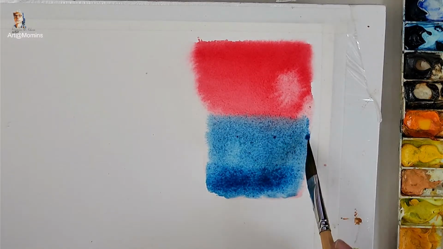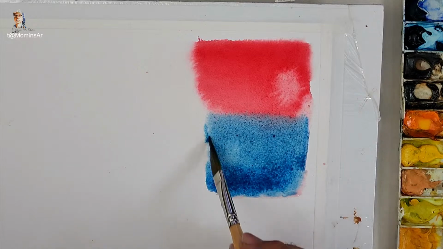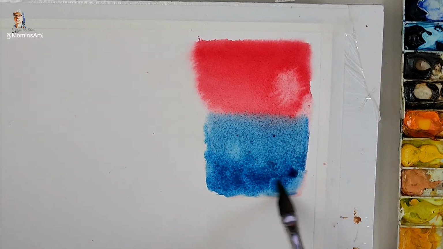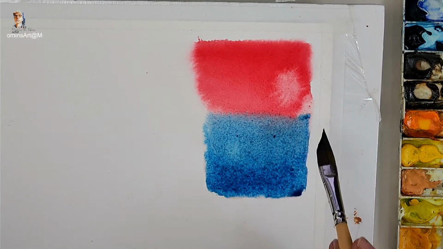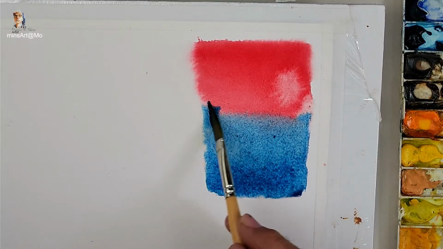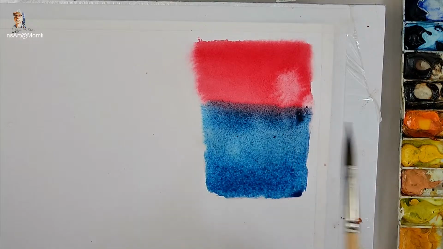I just want to blend. Once you blend this color into the red, it changes the consistency of the Prussian blue and it will become a little bit purple. So that's how you blend two colors.